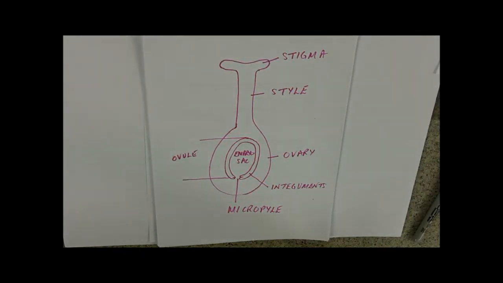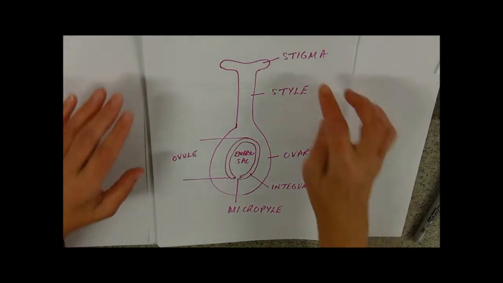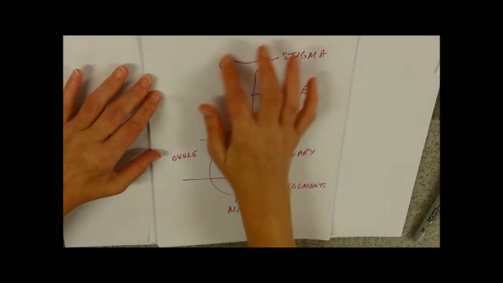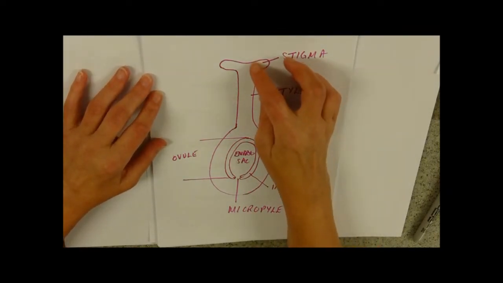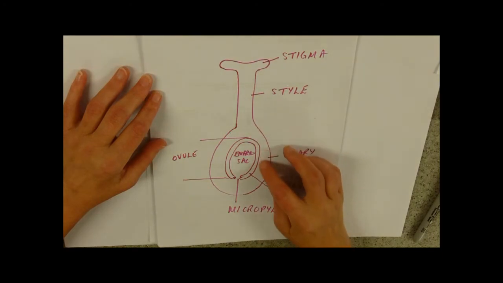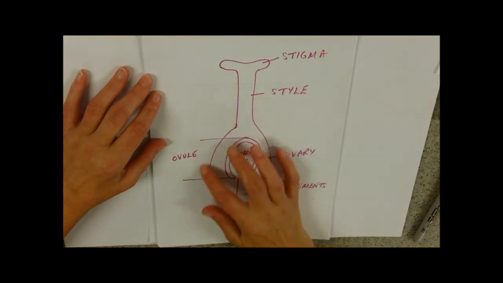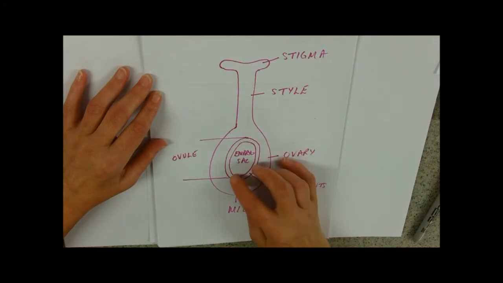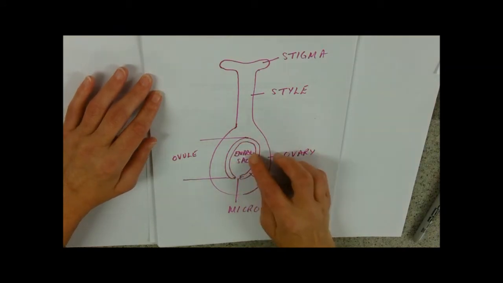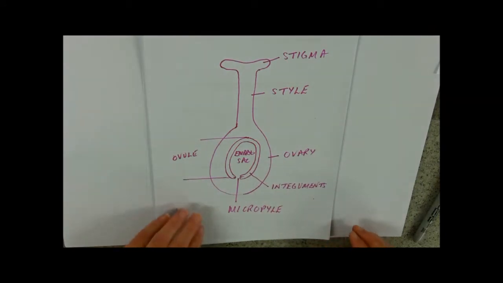Okay, so these are the girl bits of a flower. So we've got the stigma at the top, nice and sticky, sugary solution, for the pollen grains to attach to. The style that the pollen tube is going to have to grow down. We've got the ovary at the bottom, we've got integuments around the outside, and in the middle we've got the embryo sac, which contains the gametes.